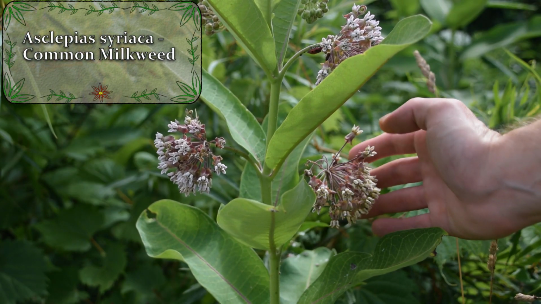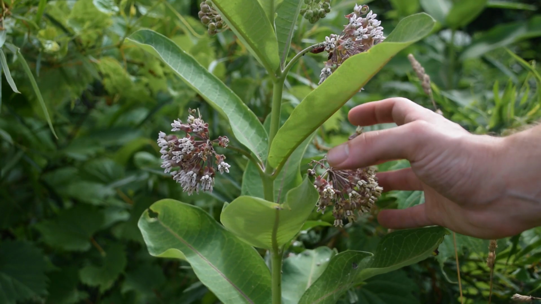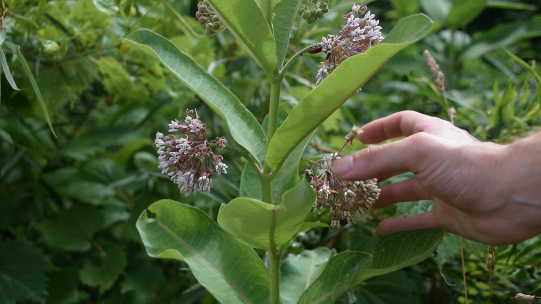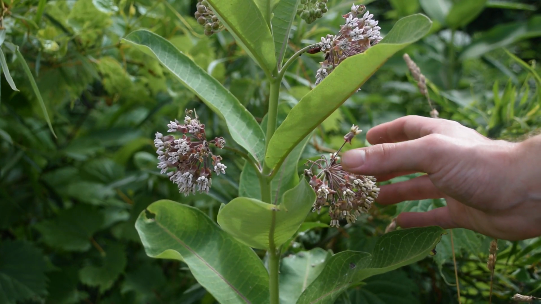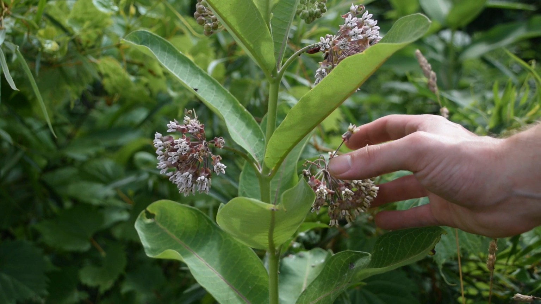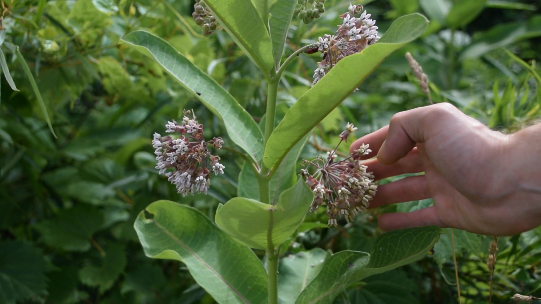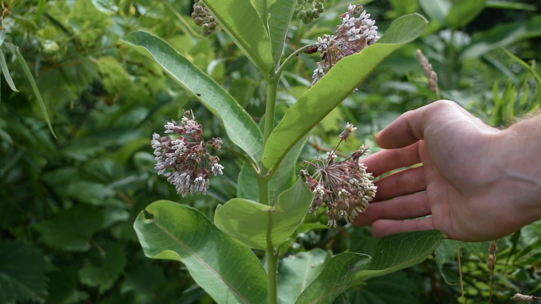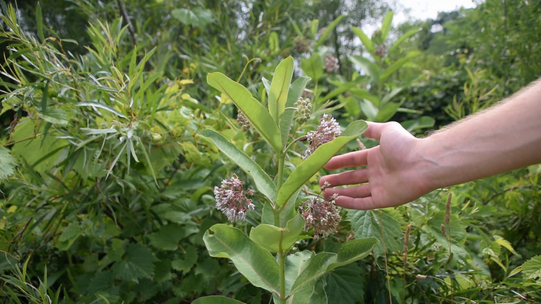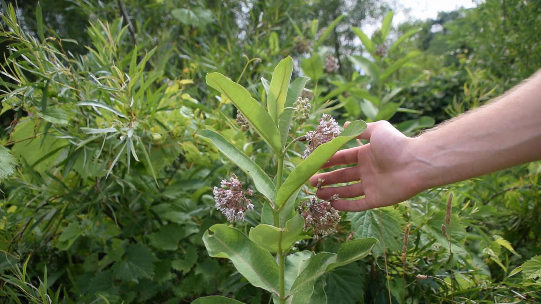One thing we're going to notice right off the bat is these very large globules of flowers that are going to be pink to red, and your field guides are going to say pink to red, but in my experience they're more of this purplish pink that we are seeing right here. Milkweed is an extremely distinct plant. It's also a very beautiful plant.